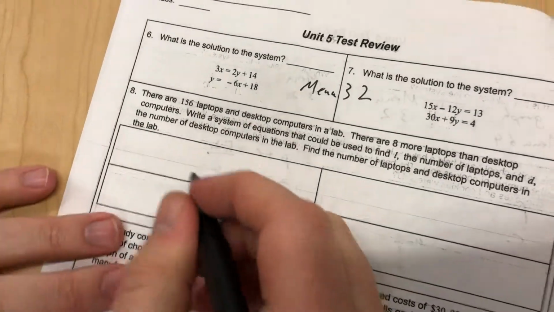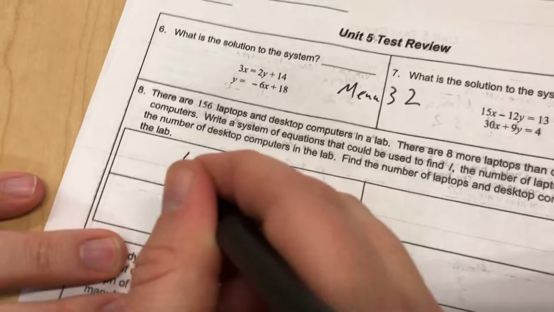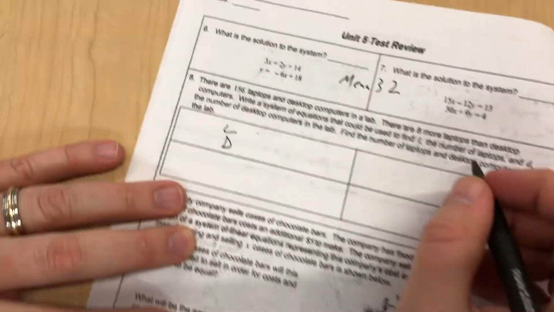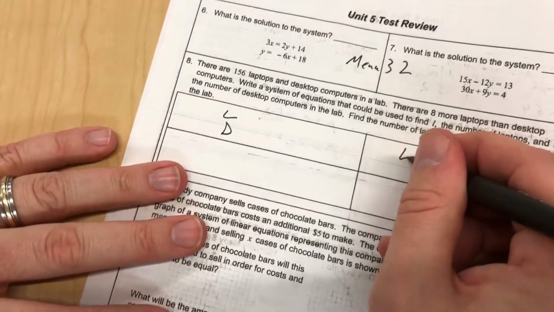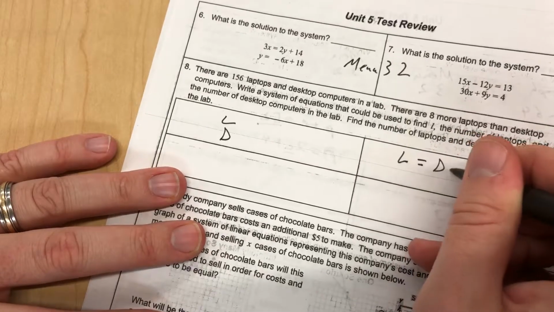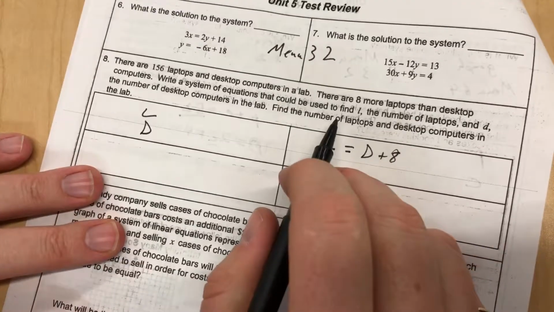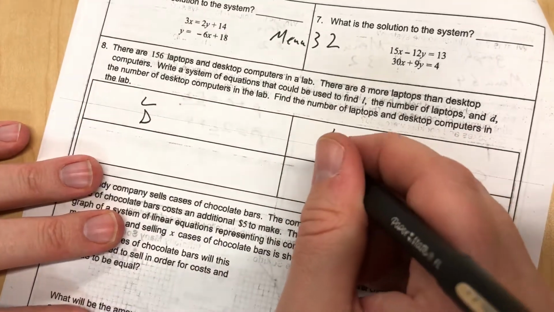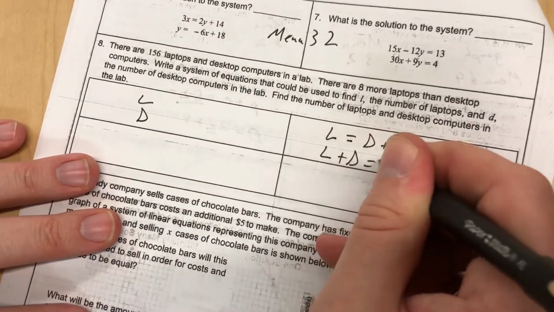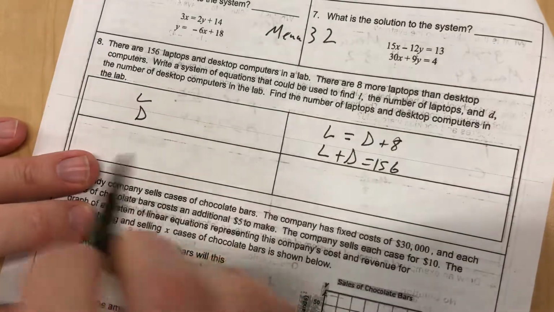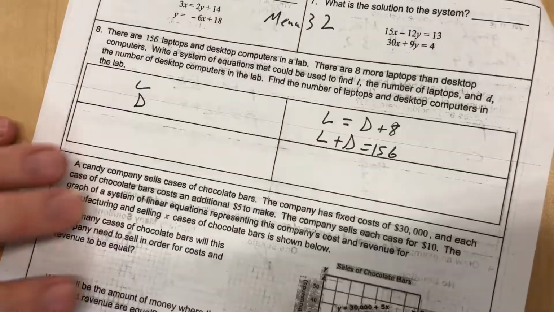156 laptops and desktops. L for laptops, D for desktops. 8 more laptops than desktops. That means the laptops are more. They're by themselves. It's desktops plus 8. Write a system of equations that could be used to find it. Oh, there are 156. So laptops plus desktops equals 156. Again, menu 3-2 will solve that system.